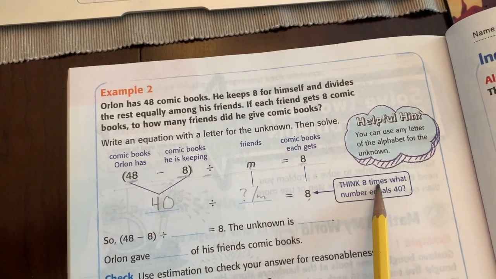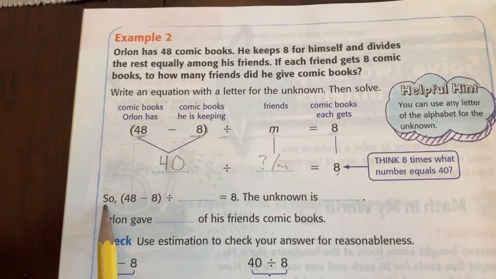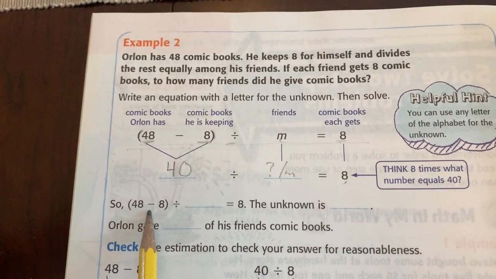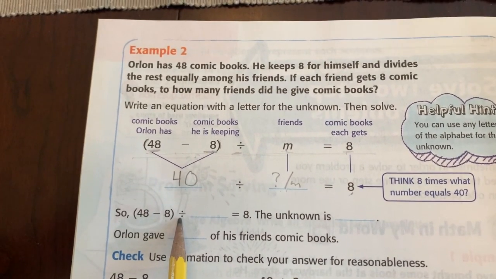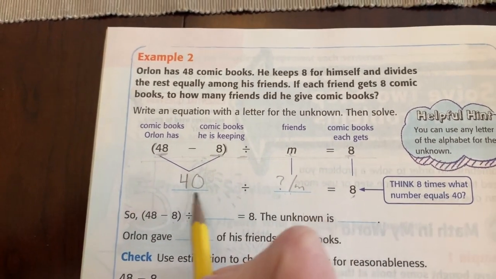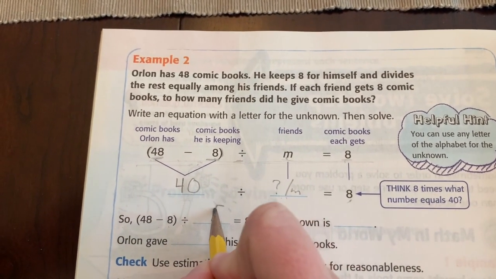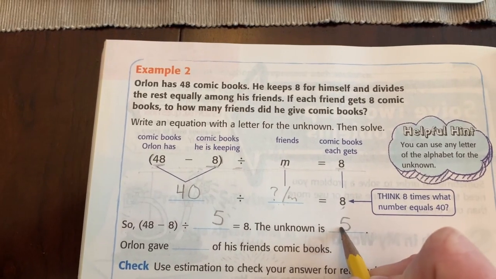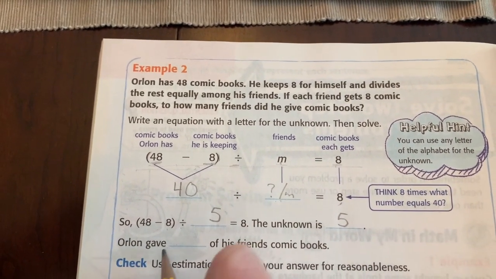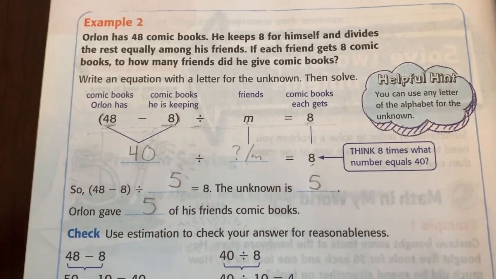Think. 8 times what number equals 40? 8 times 5 gives me 40. So the unknown here is 5. Orlan gave 5 of his friends comic books.